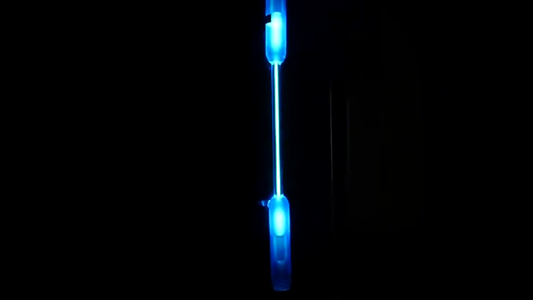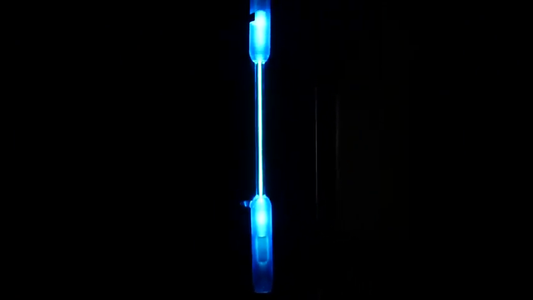So I'm going to locate this in its proper spot, turn off the continuous spectrum. So this is a mercury spectrum without the diffraction grating. And let me get it in focus here.